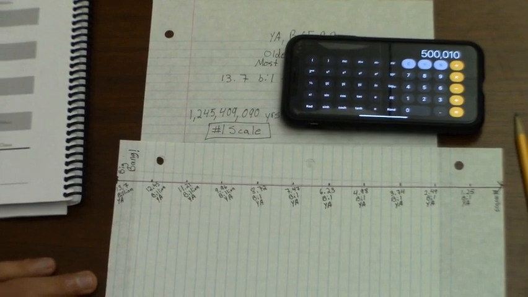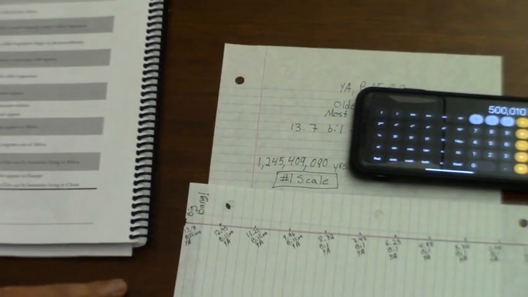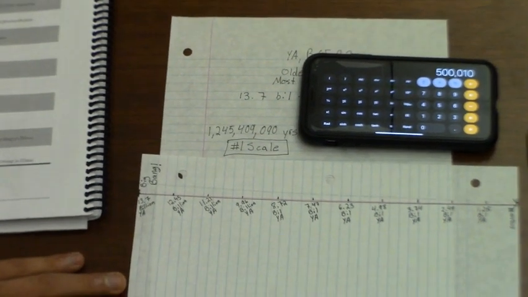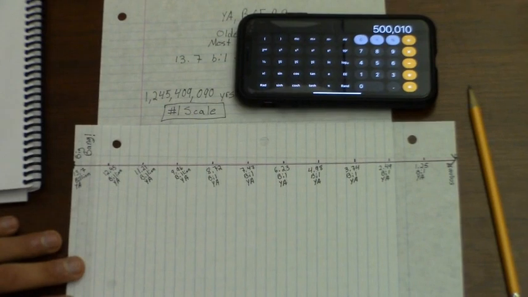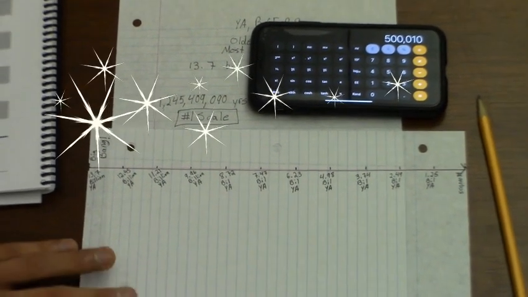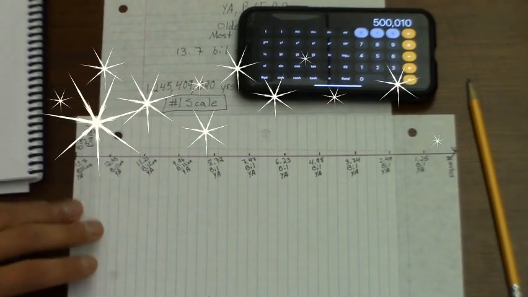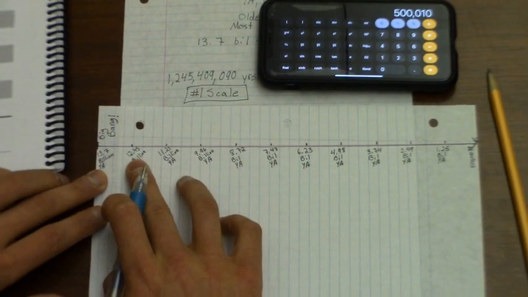For instance, our first event, Big Bang, has already been labeled. Our second event, 13.2 billion years ago, shows the label of formation of the galaxies, such as our Milky Way. Now, our next hash mark is 12.5 billion years ago.